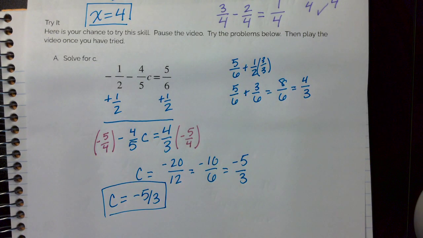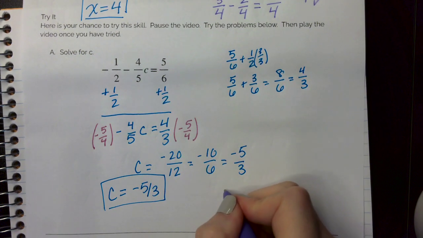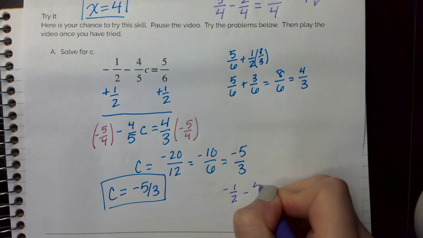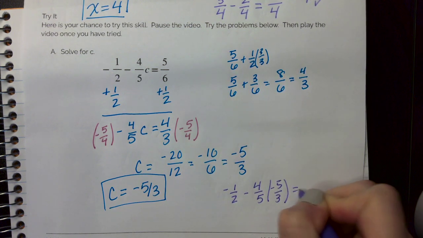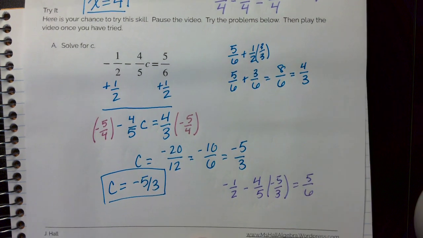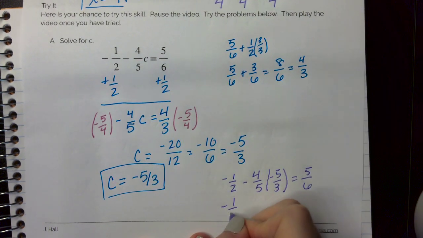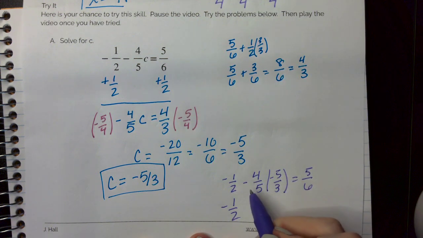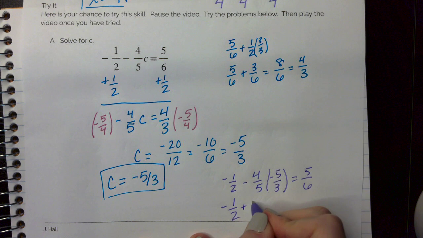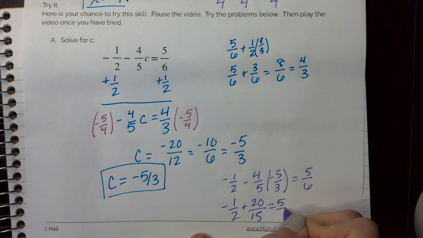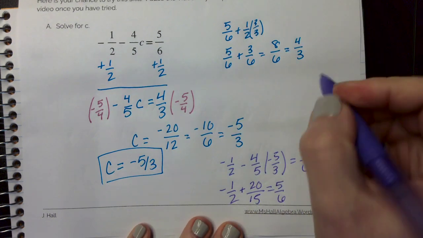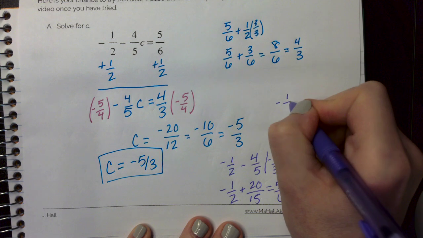Let's check that. We have negative 1/2 minus 4/5 times negative 5/3 equals 5/6. Negative 1/2, let's do this multiplication. I'm going to choose to multiply the two negatives here instead of keeping it minus a negative. I'm going to do it as negative 4 times negative 5 is plus 20 over 15 equals 5/6. I'm going to start doing that math up here.